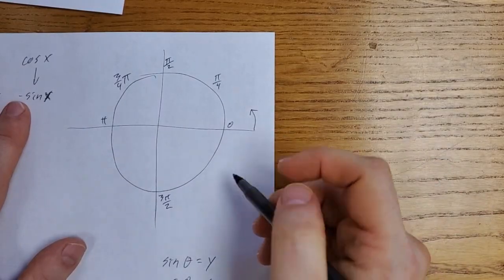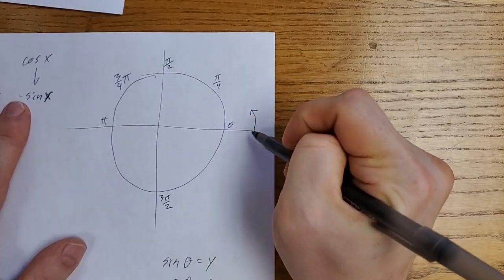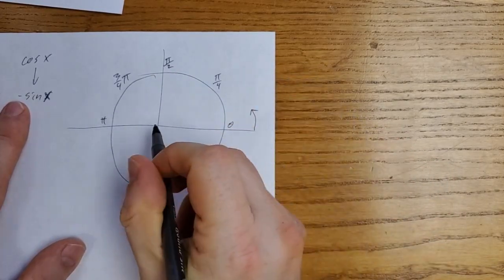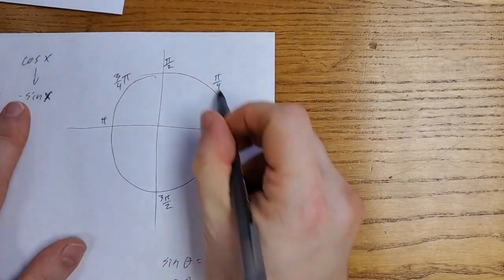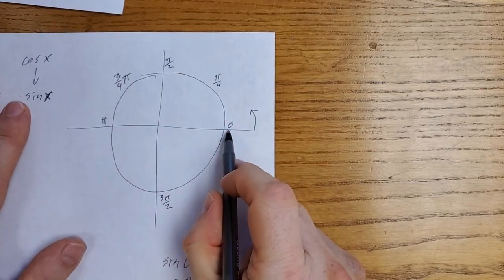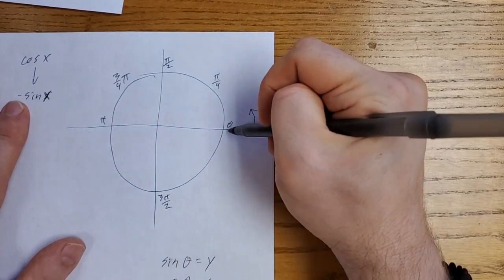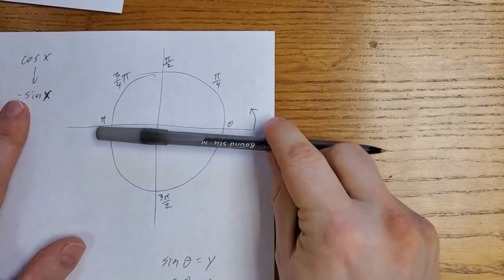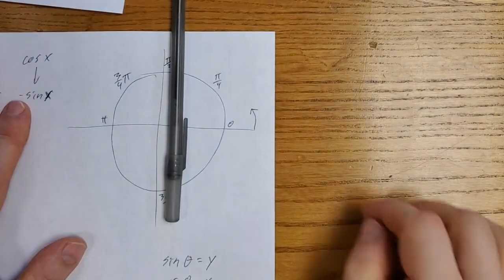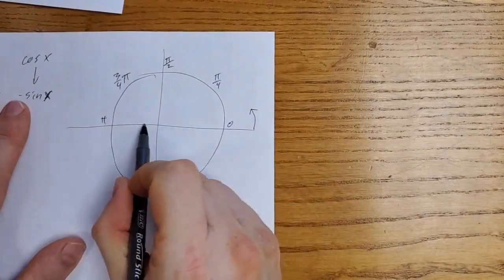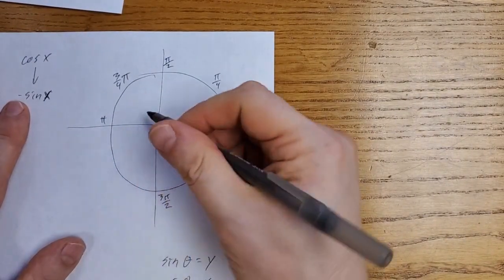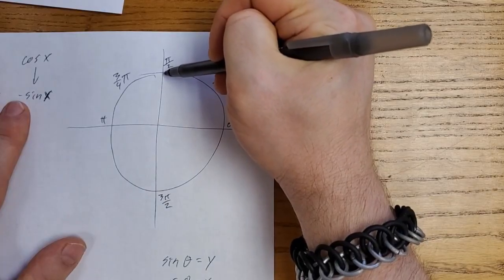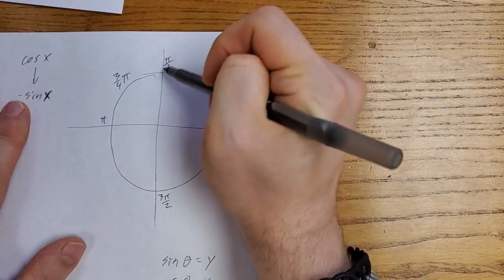So if you have an angle of 0, you're here, and the x is 1, because the unit circle has a radius of 1, and the y is 0 because you're 0 above. But if you have an angle of half pi, now the x value is 0, and the y value up here is 1.